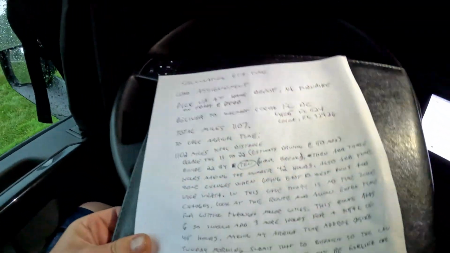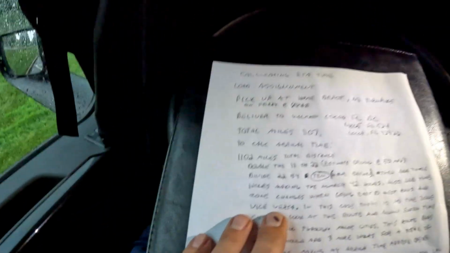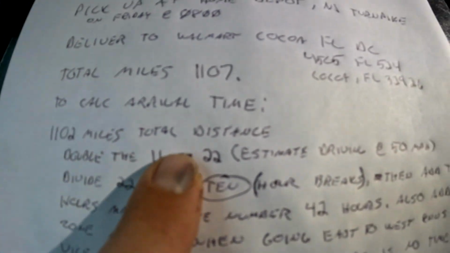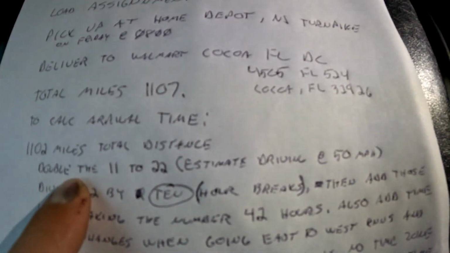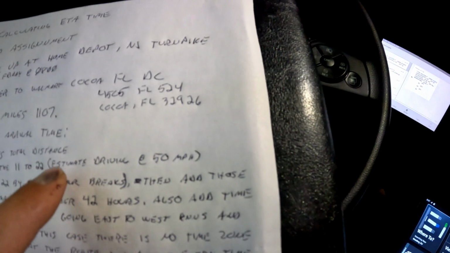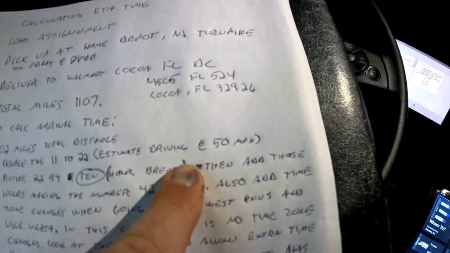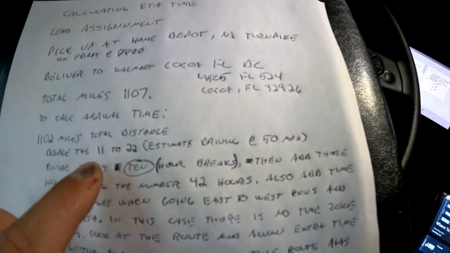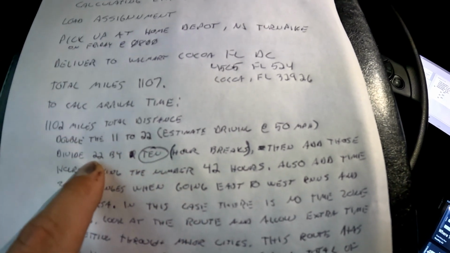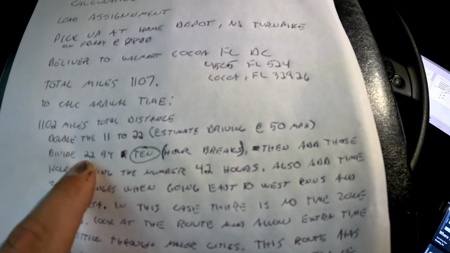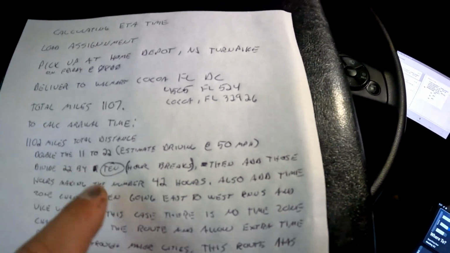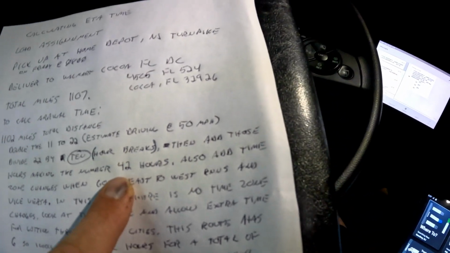I'll have the video on the sheet so I can kind of narrate and add stuff. Okay, so 1,102 miles total driving distance. You take the first two numbers and double it to 22. You double it because you estimate that you're driving at 50 miles an hour. That makes 22. How many times does 10 go into 22? Goes twice. That twice is 2 10-hour mandatory breaks we have to take. So that bumps the number to 42 hours.